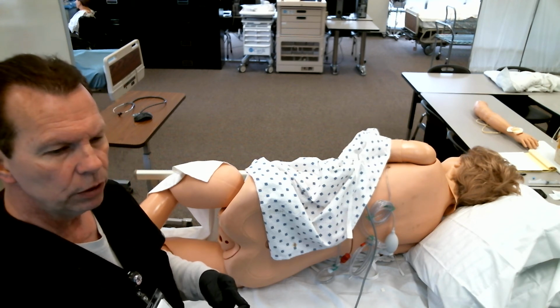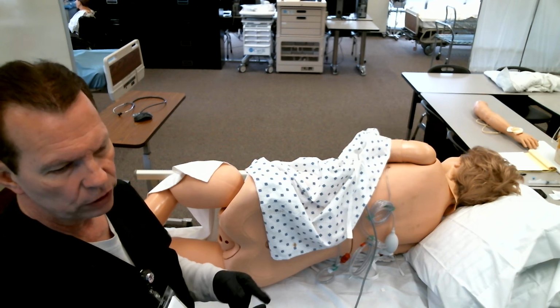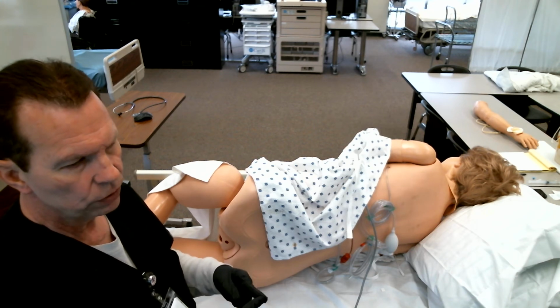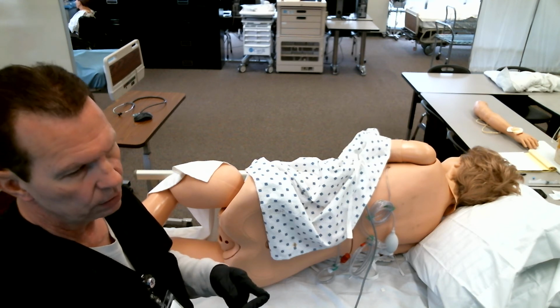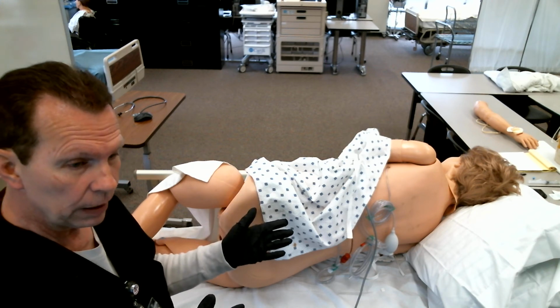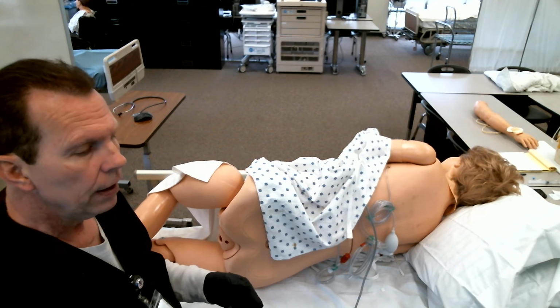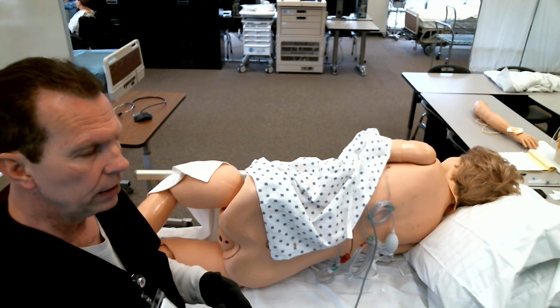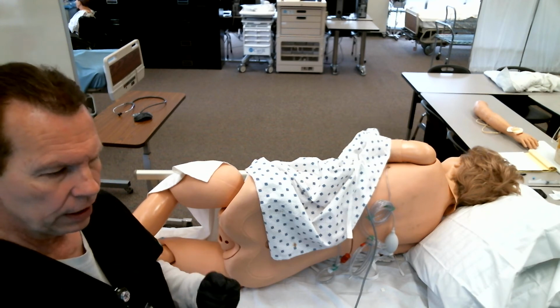So if I am removing a fully saturated pad every hour, 100% saturated every hour, that is hemorrhage, and I'm going to notify my healthcare provider. But first, I'm going to check the uterus, right? I'm going to make sure that my uterus is staying contracted, and that is not the cause. So check for hemorrhaging there.